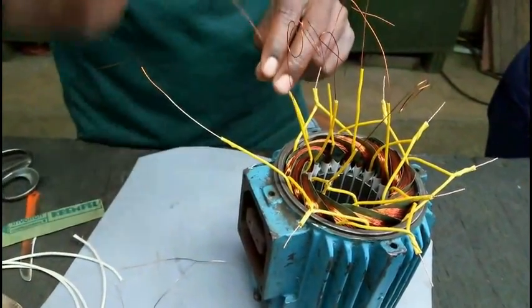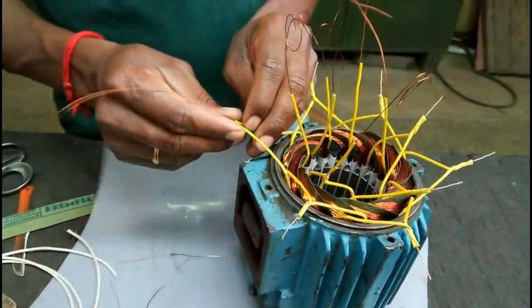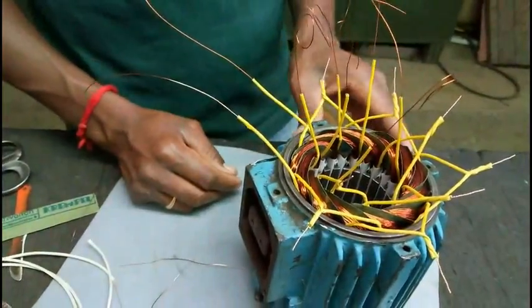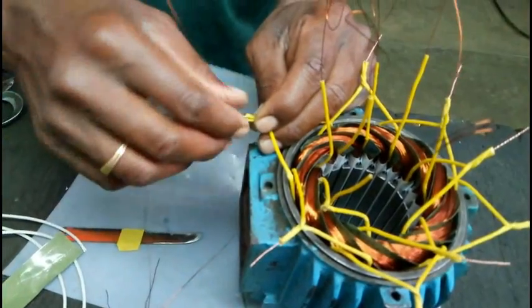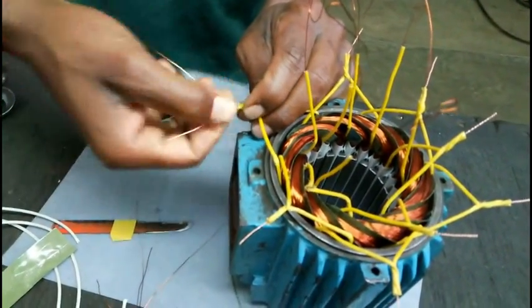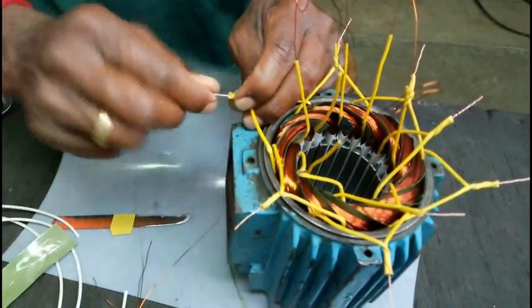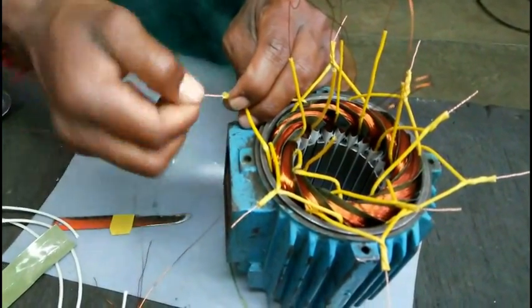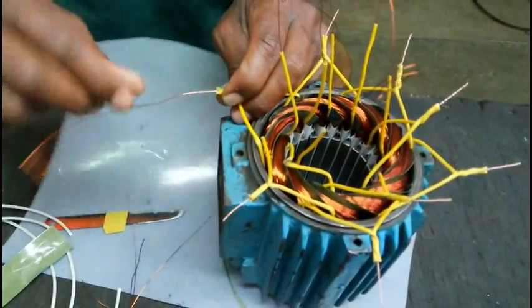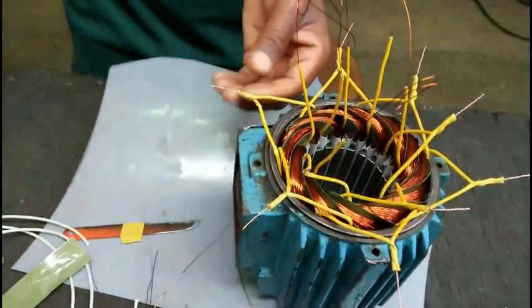Now we'll connect the finish of the 11th coil group and the finish of the second coil group. Remove the overhang portion.